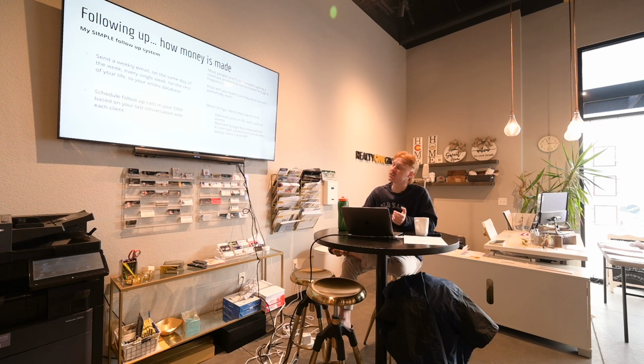So you need to make sure that you're staying in touch so that when they are ready, they're not going to go to somebody else, right? There's a lot of real estate agents in this town. Everybody knows somebody, so how are you going to make sure that you stick out and stay front of mind so that when they are ready, you can really hop on top of that?